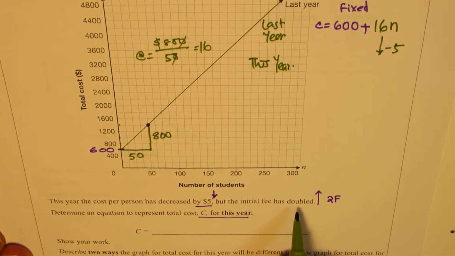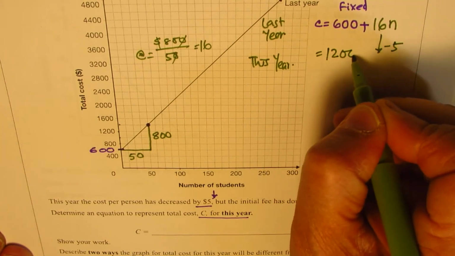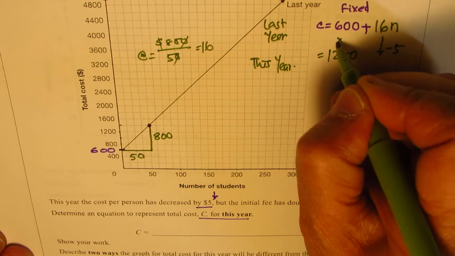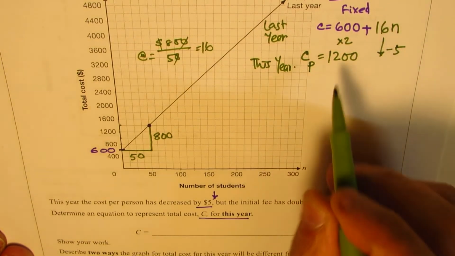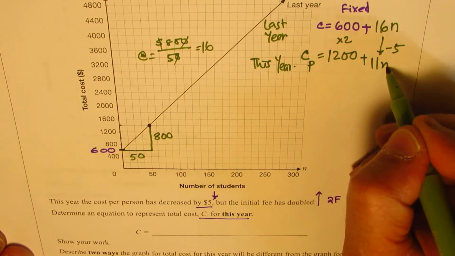But the initial fee has doubled. So the initial fee has become 1200. You get my idea, right? So the initial fee has doubled, so times 2. So the cost this year, present, is 1200 plus, when you take away 5, you get 11n, correct?